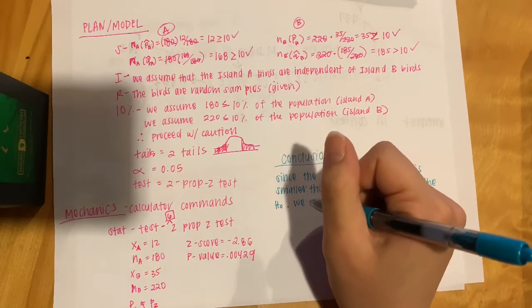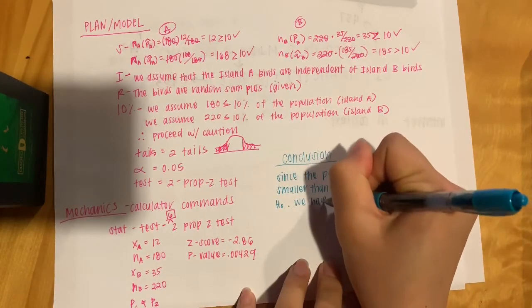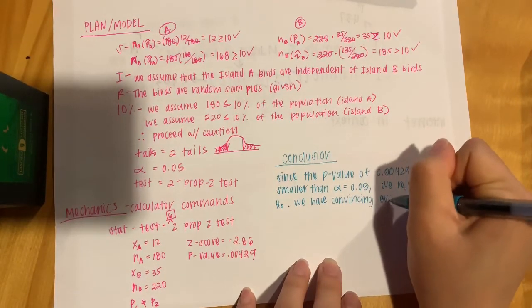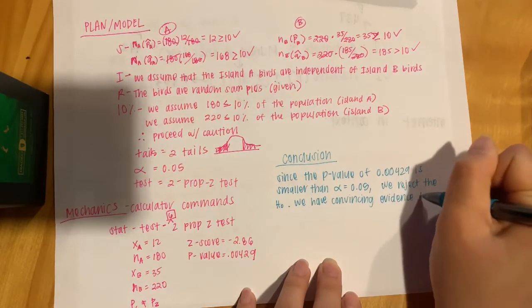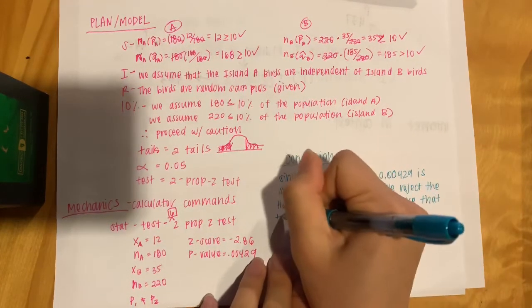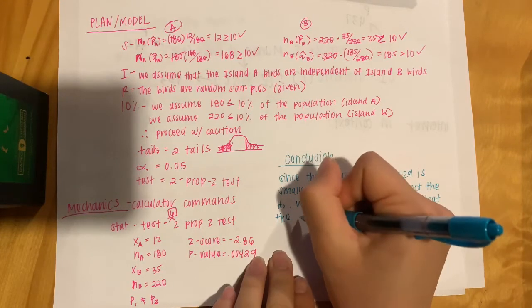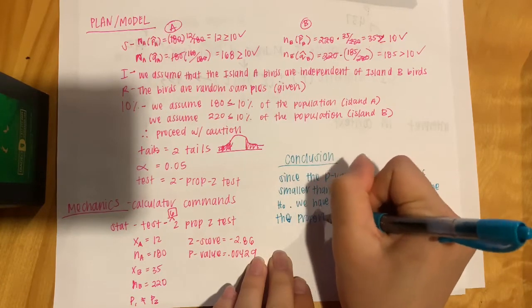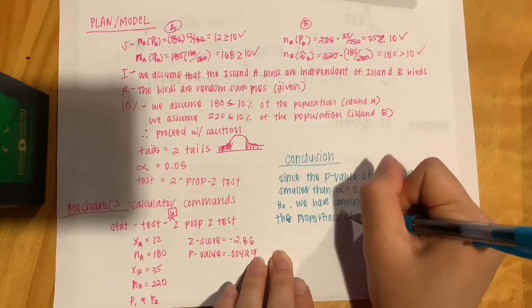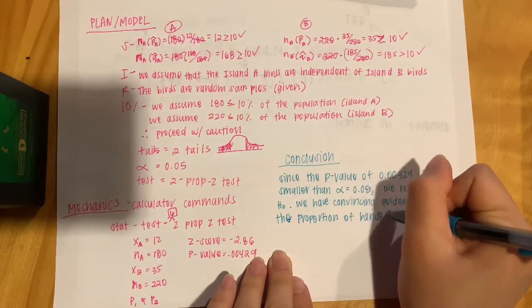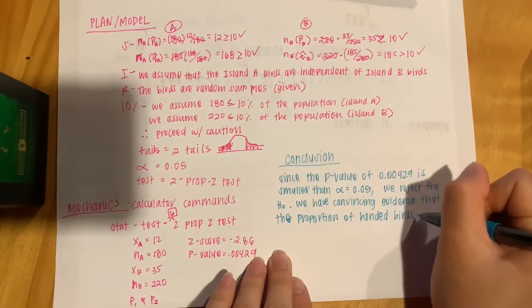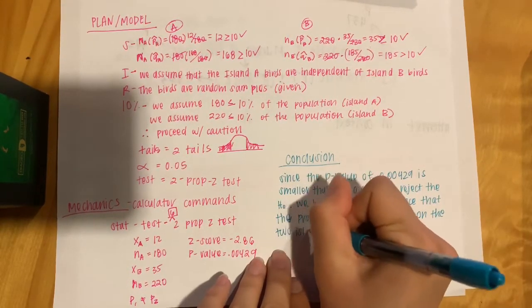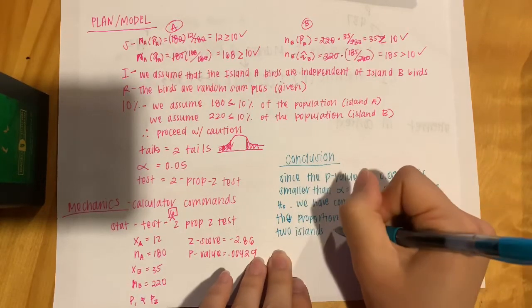So we have convincing evidence that the proportion of banded birds on the 2 islands are not the same.